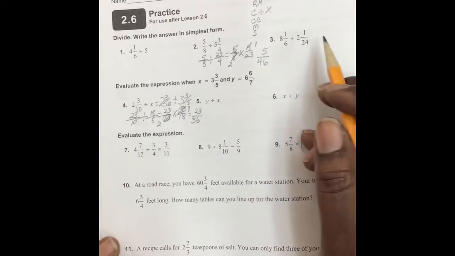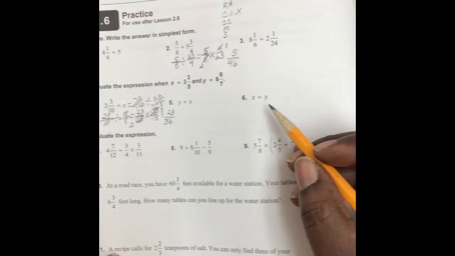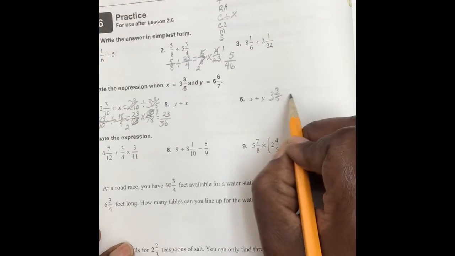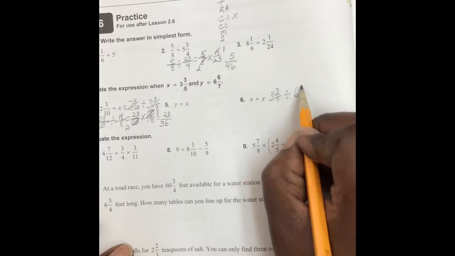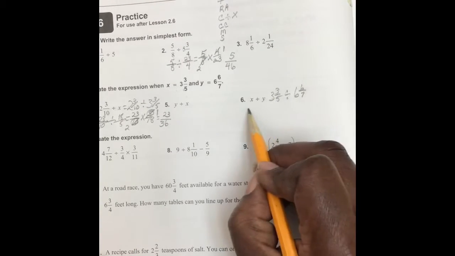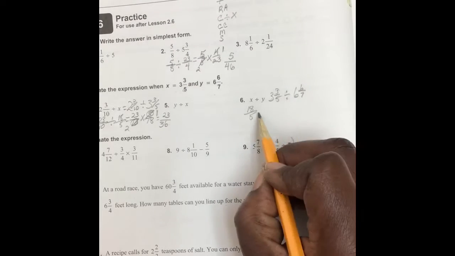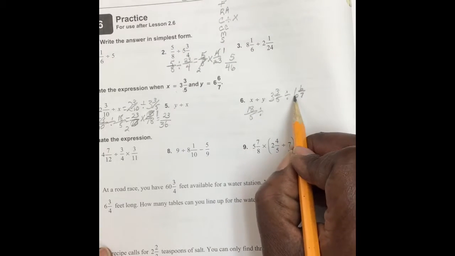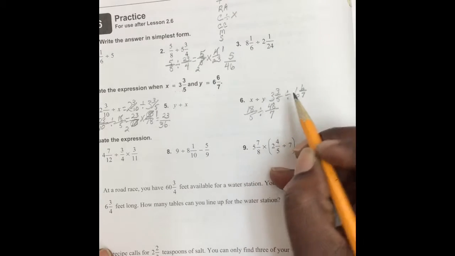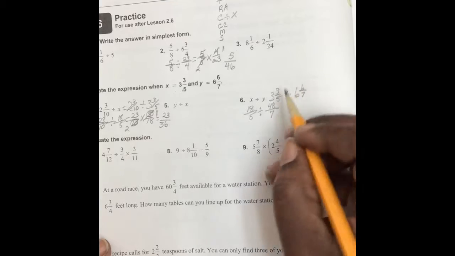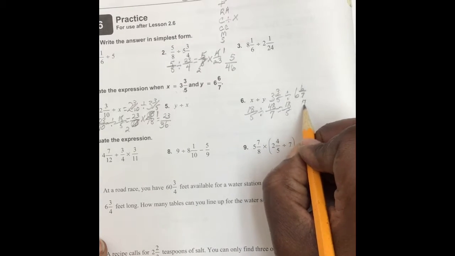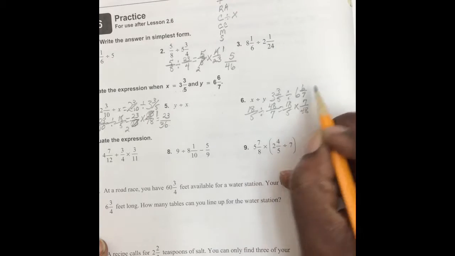Let's look at number 6. On number 6, we have x divided by y. X is 3 3/5, all right, divided by y, 6 6/7. So let's convert them to improper. 18/5, okay, divided by, this is 42 plus 6 gives us 48/7. All right, let's reciprocate. So 18/5, reciprocate 7/48, and we're multiplying.